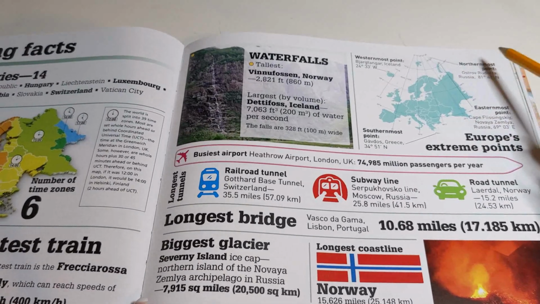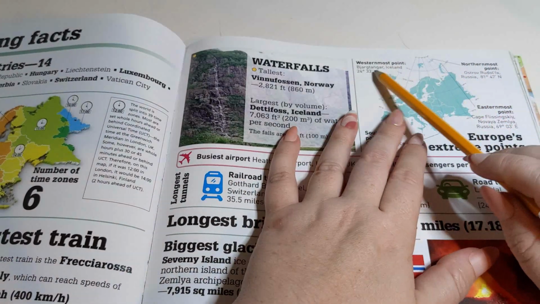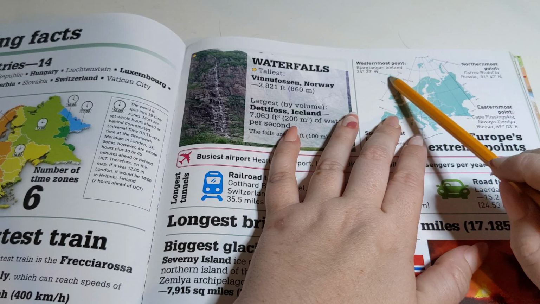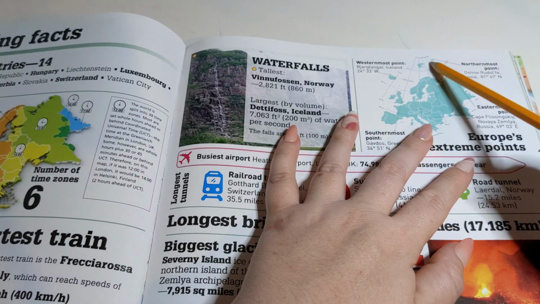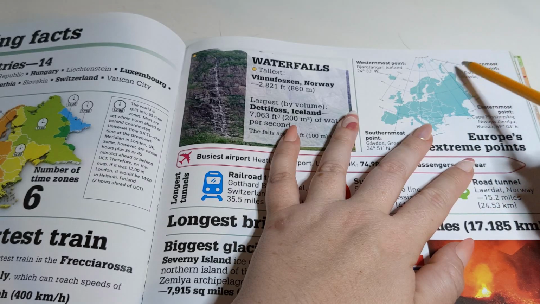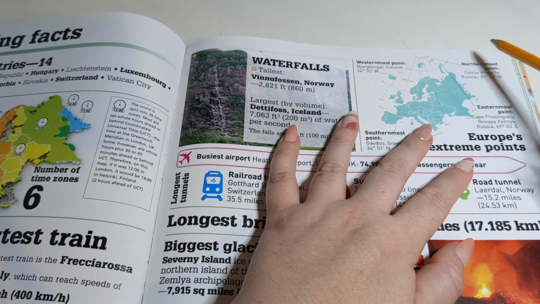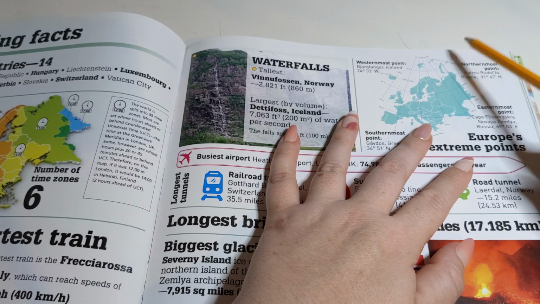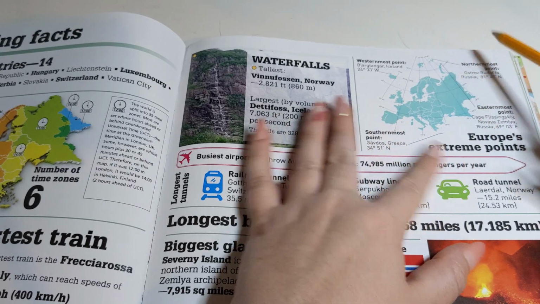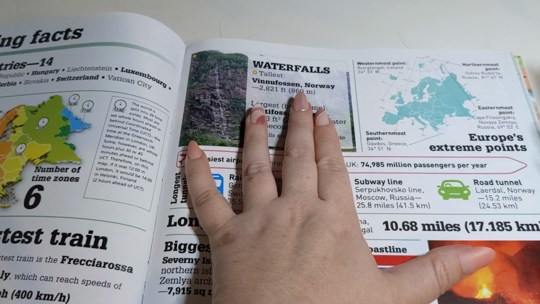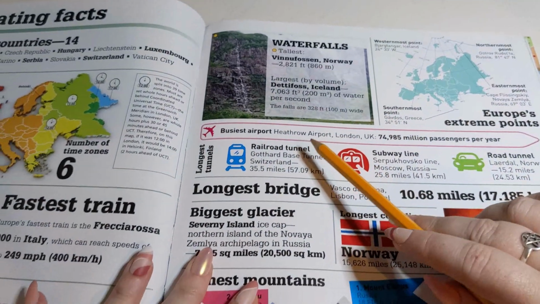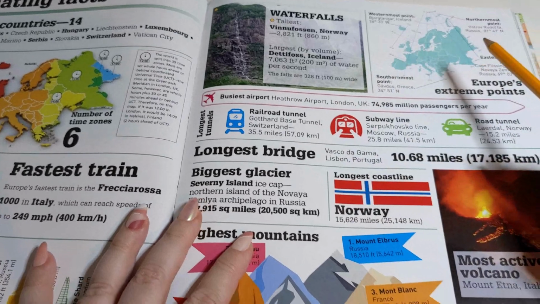Extreme points in Europe. The westernmost point is Bjargtangur, Iceland. Northernmost point is Ostrobrodova in Russia, way up here. The easternmost point is Cape Flissingskaya Novaya Zemlya in Russia. And the southernmost point is Gavdos, Greece. The busiest airport is Heathrow in London.